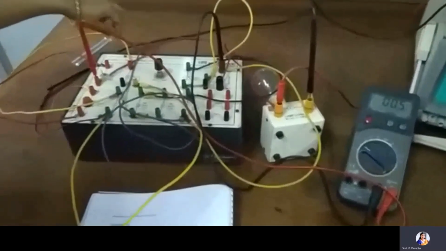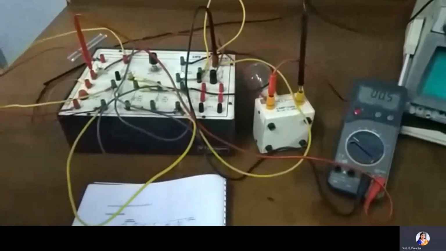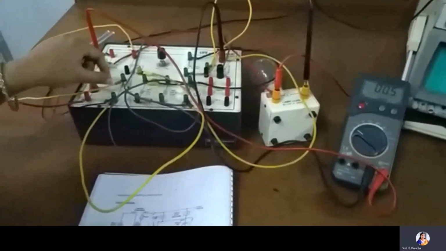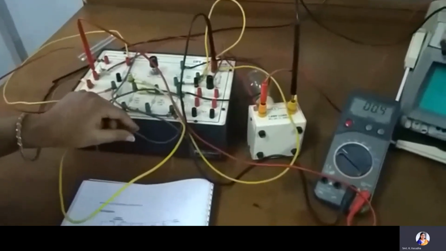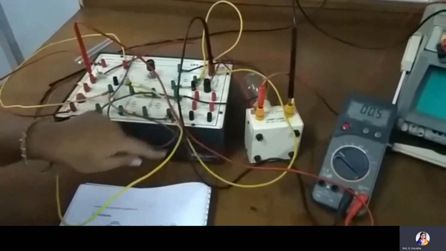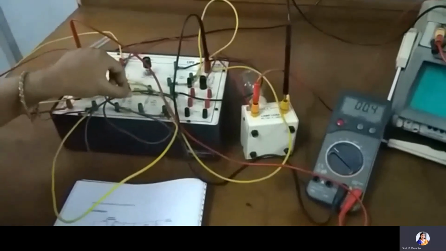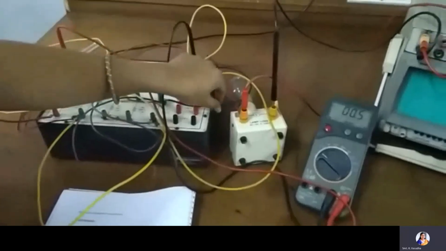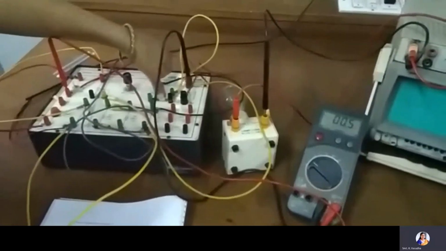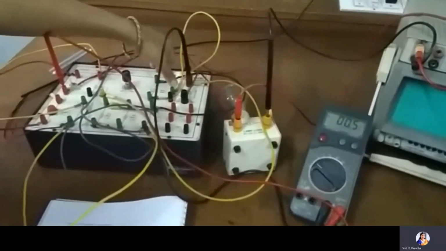Then from fixed, it's going to the capacitor. From the capacitor, it's going to the 6K8 resistance. From the other end of the resistance, it's going to another capacitor. From that same point, it's going to the diac. From the other end of the diac, it's going to the gate.